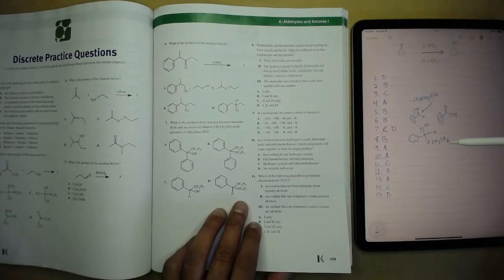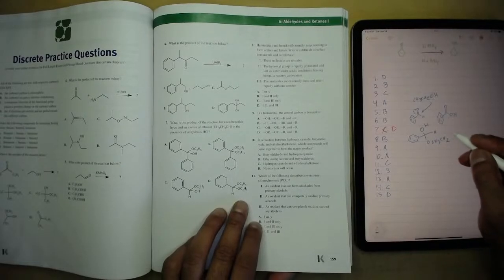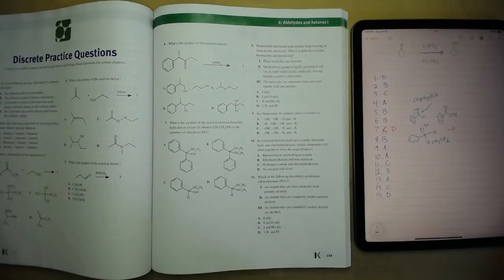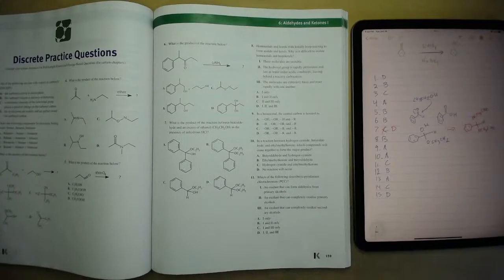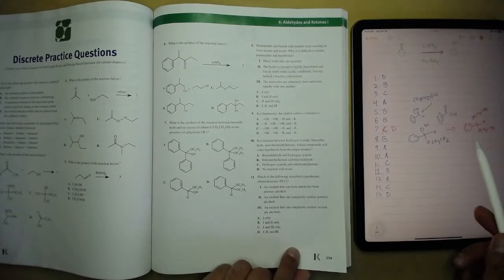So is this what I drew for it? Right. This will further oxidize to make the full acetal.